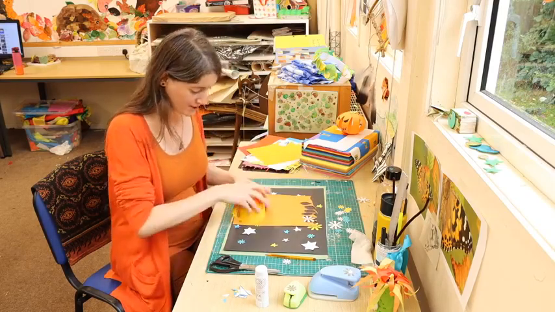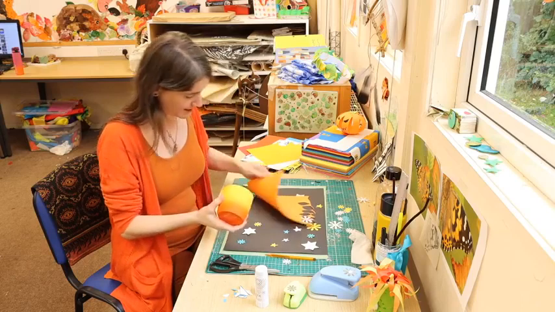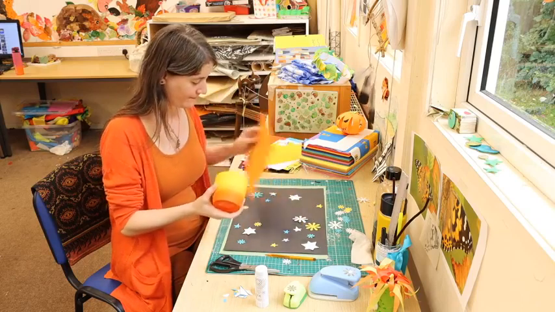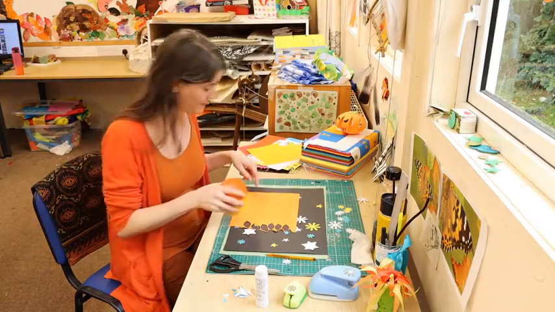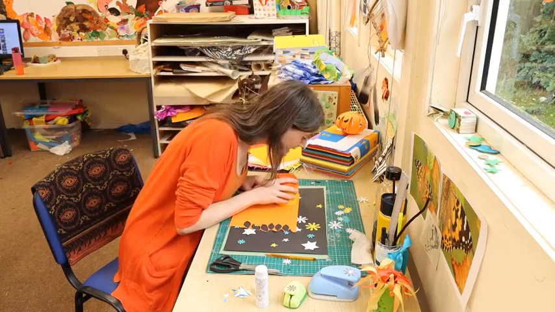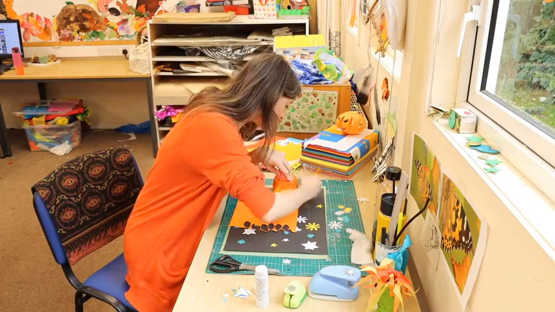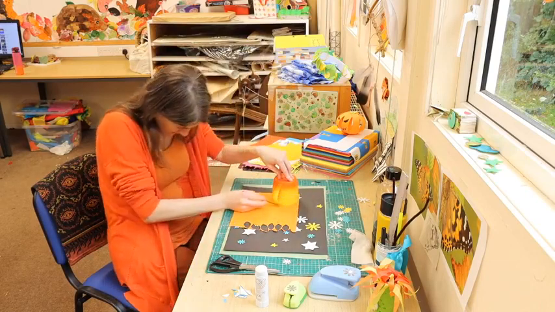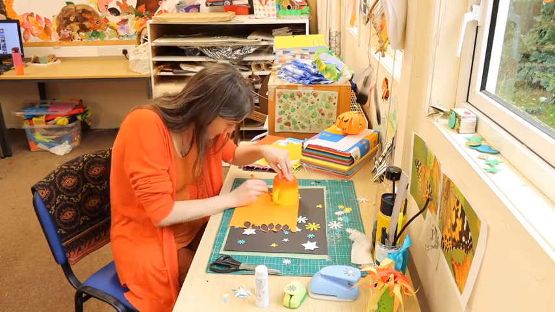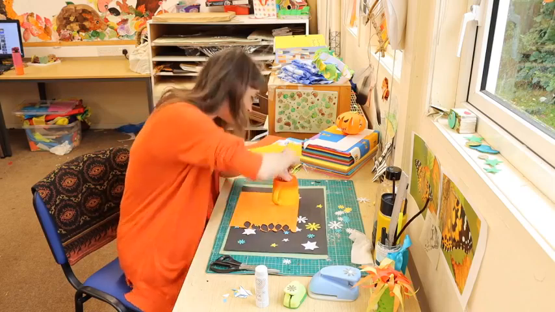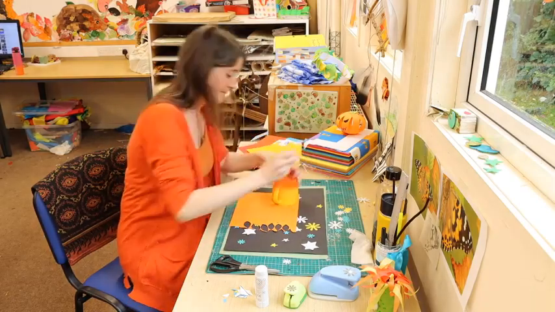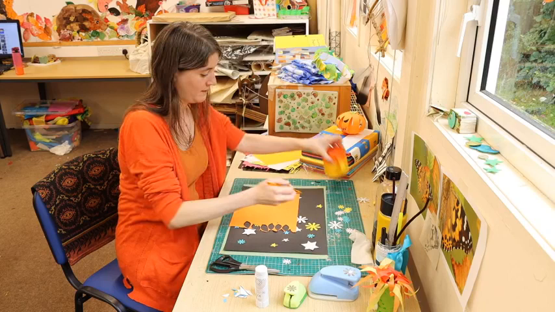So all we're going to do is place, I've actually drawn on the other side of this paper, so I'm going to draw on this side as well. I'm going to use a pen so it's nice and bold, and I'm just going to draw around my cup. So we've got a nice circle.